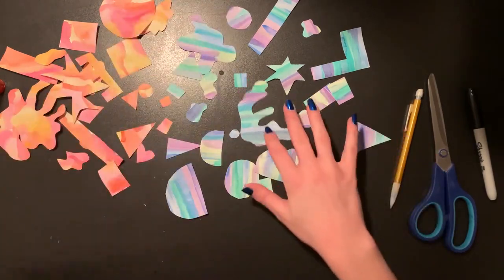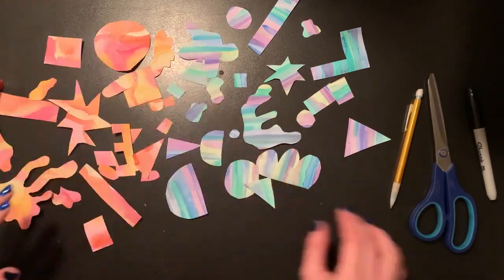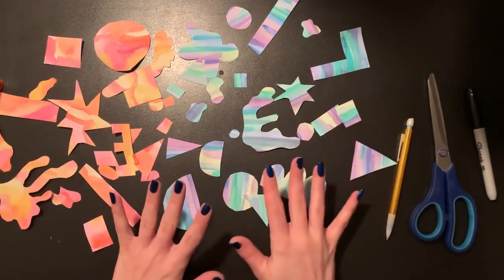Okay, so there are all my cool colored shapes, and then I have all of my warm colored shapes too. Awesome, I have a really nice mix of all different kinds of shapes here.